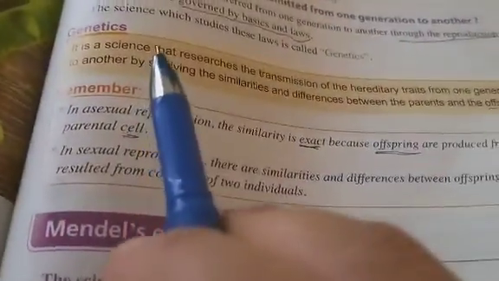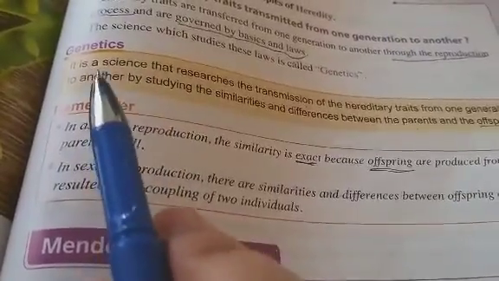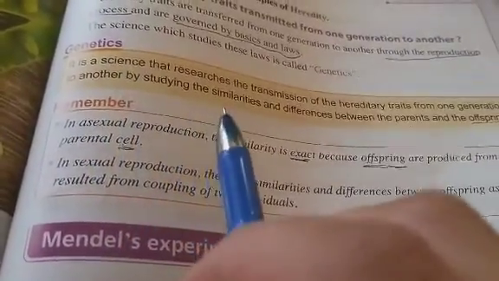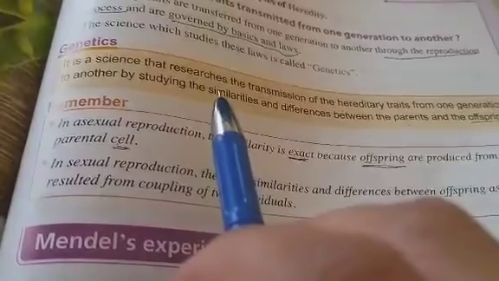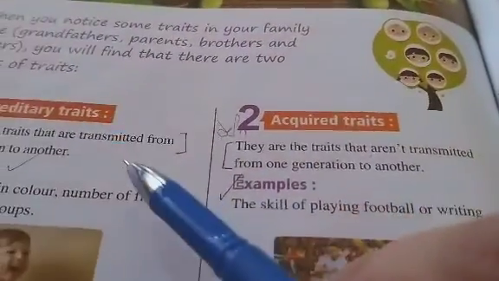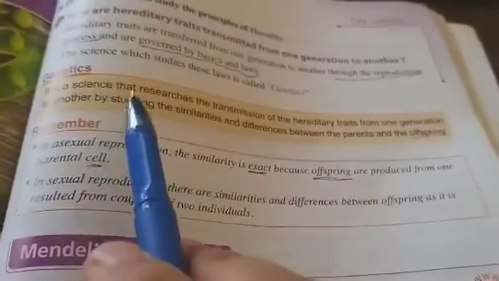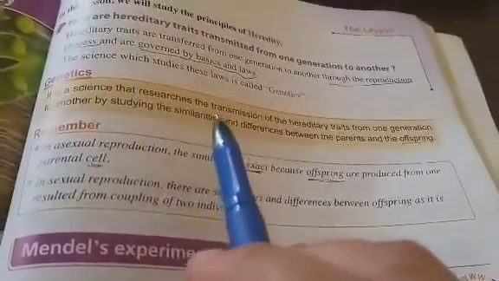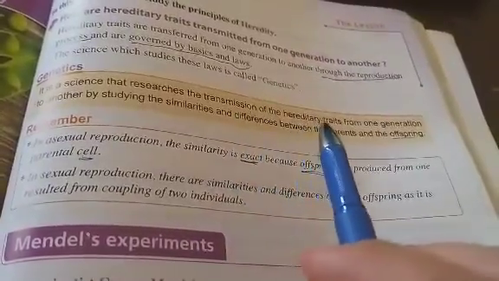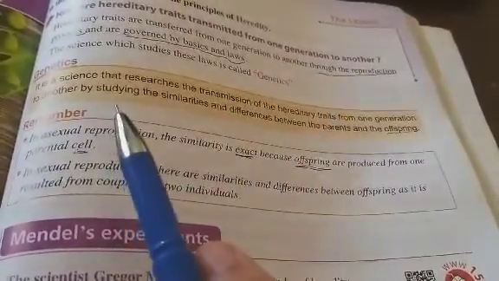Now, we should know the meaning of genetics. Genetics is a science that researches or studies what? It studies these hereditary traits, the transmission of traits from one generation to another. So genetics means a science that researches the transmission of hereditary traits from one generation to another.